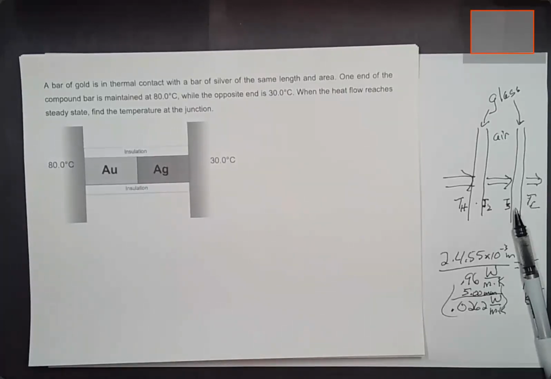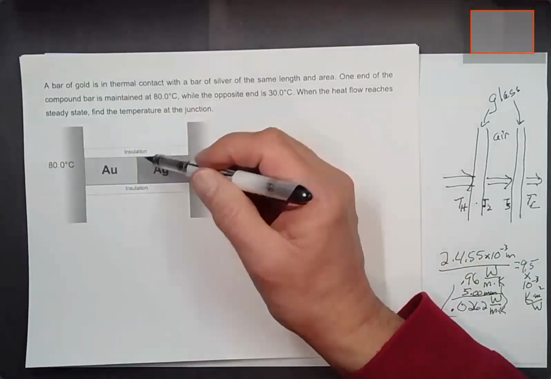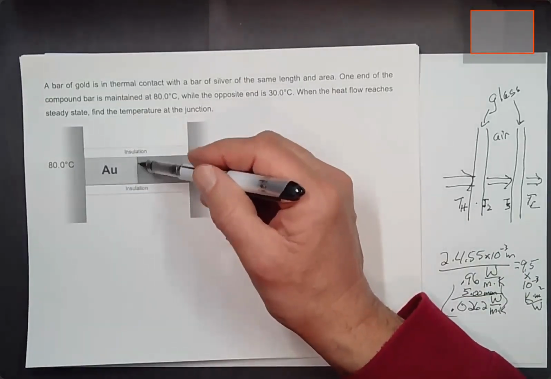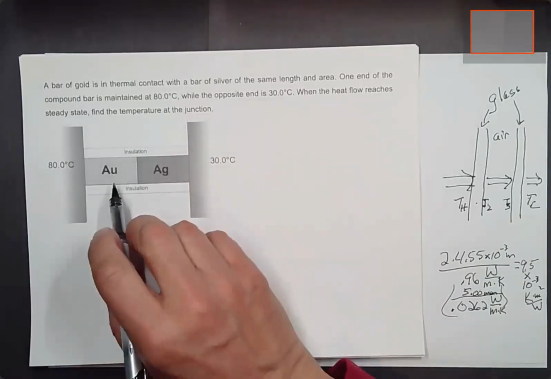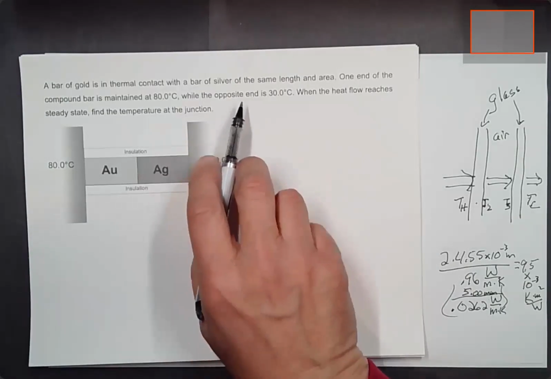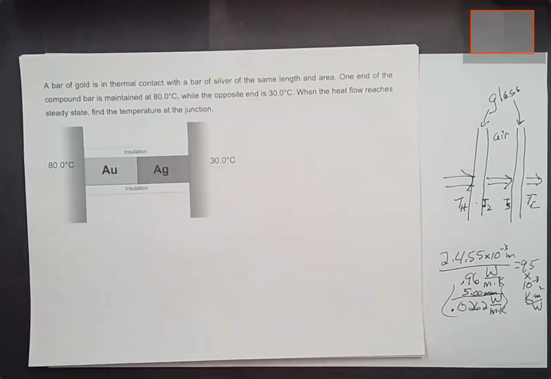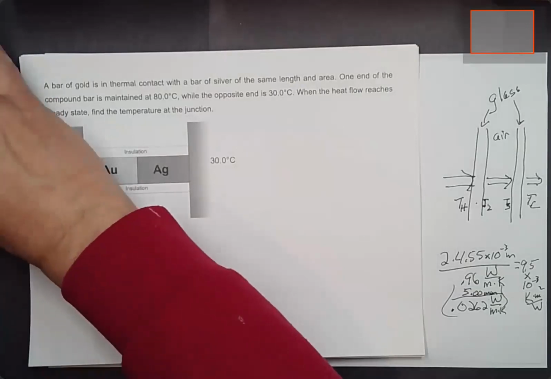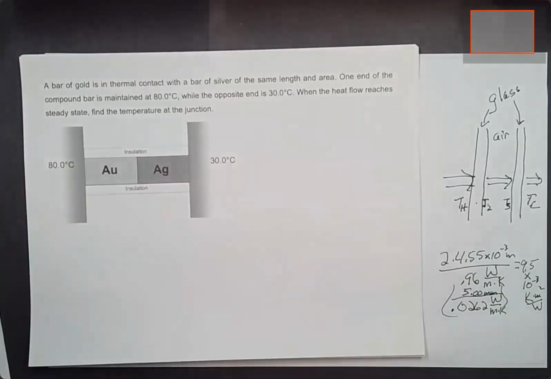Okay, one last problem we can do here is a completely artificial situation, but it's just an example. We're going to figure out the temperature of this interface here and see how we might do it. We have a bar of gold in thermal contact with a bar of silver of the same length and area, and somewhere on my table of values, it didn't have gold, and so I had to look it up for this. And I was actually surprised to see that people have tested the thermal conductivity of metals at a wide range of temperatures.